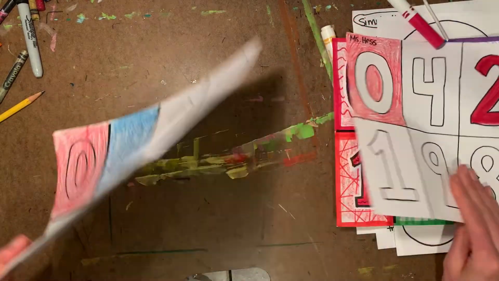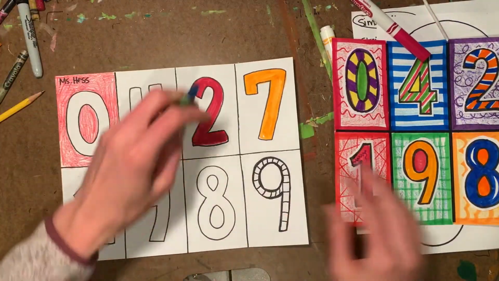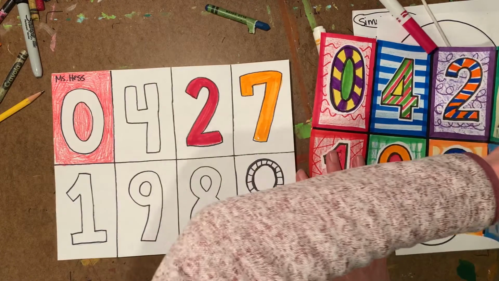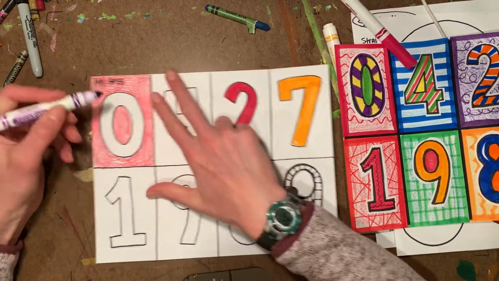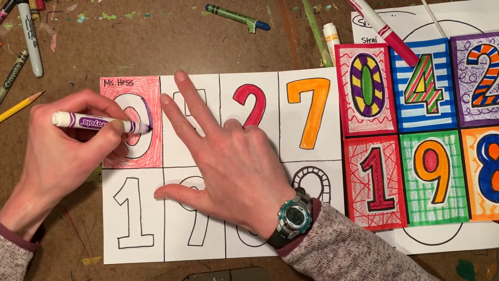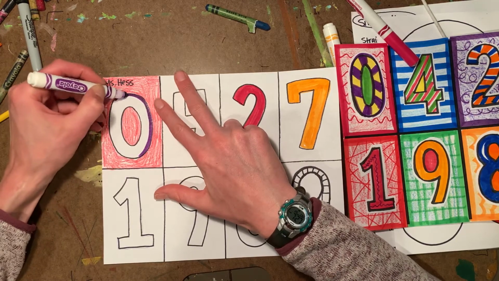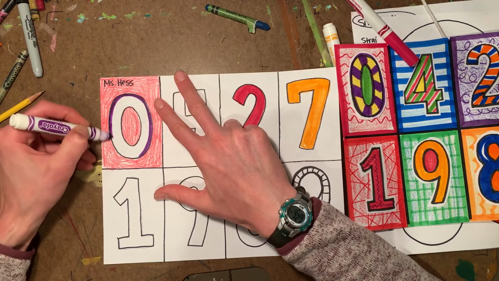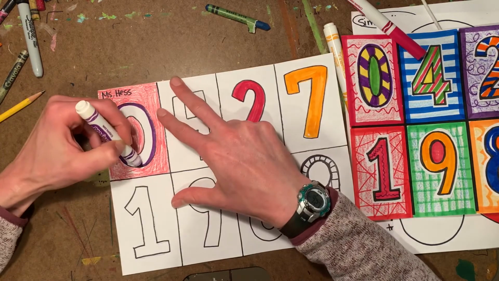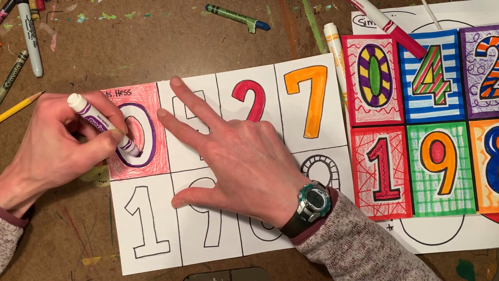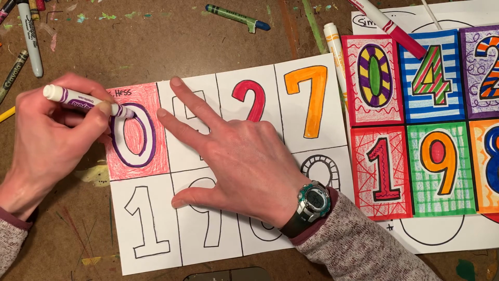One little coloring tip I love to do is doing some marker and some crayon. If I outline this again, and then go to color it in later, I'm gonna make my job a little bit easier when it comes to the side edge. I don't have to worry about the crayon going out of the line too much, because I gave myself this little barrier.